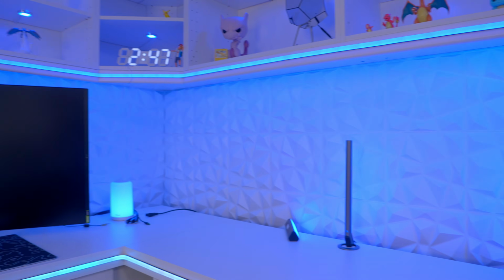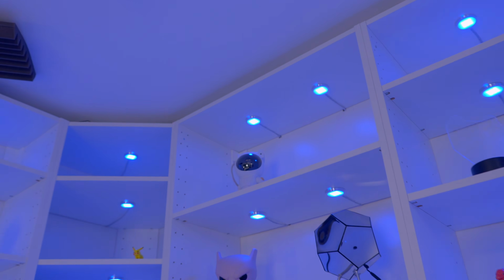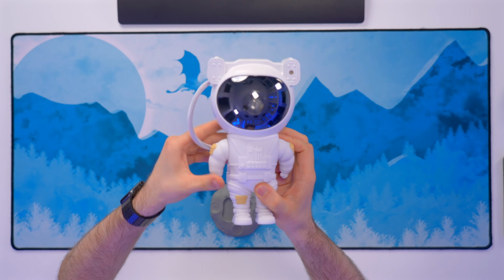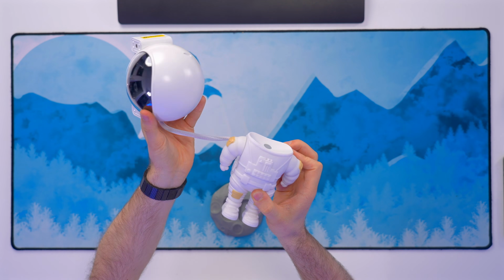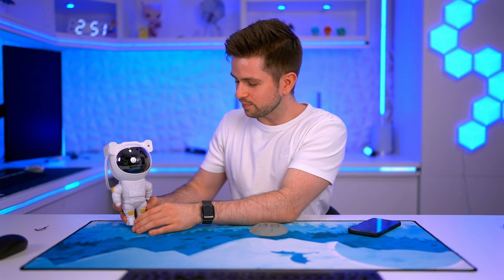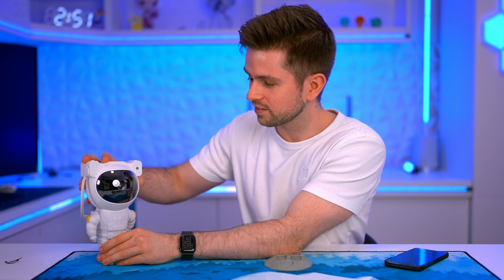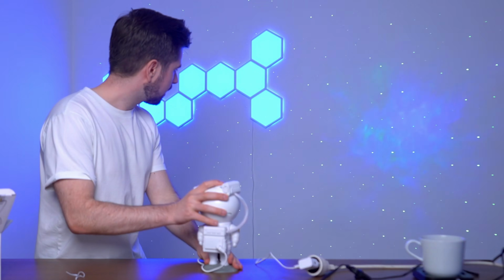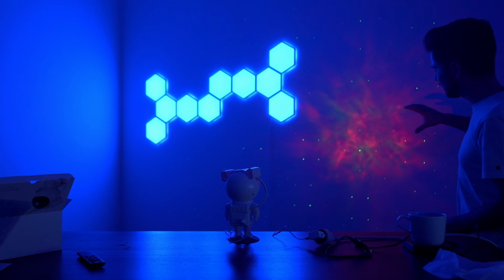Now, the next upgrade I want to show you isn't available on my main camera, but it's the Astronaut right there. Now, this doesn't add that much to the setup in terms of RGB, but it's a really cool RGB gadget. I've talked about this Astronaut before. This head is detachable, so you can aim the head however you want. If I haven't mentioned it yet, this is a galaxy projector, so you can put it on your nightstand, for example, and then aim it at the ceiling. From the helmet, there's a projector inside, and it's going to project the galaxy on your wall, on your ceiling, wherever you point it.